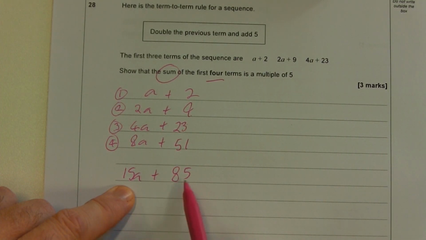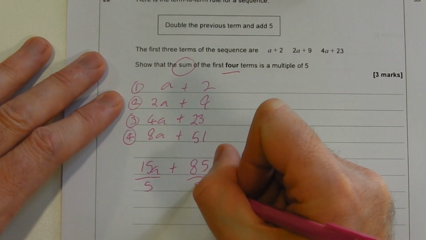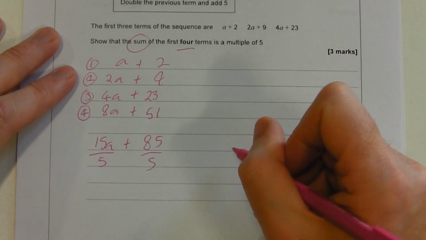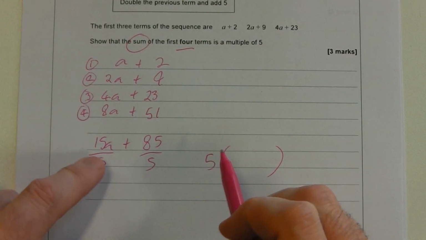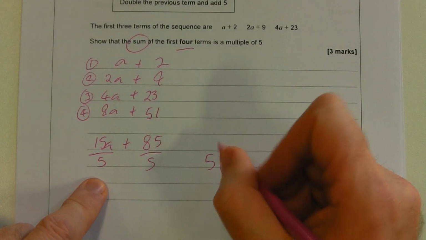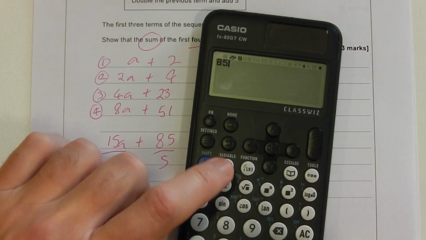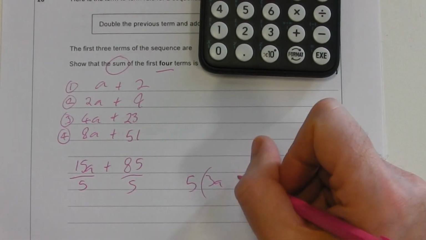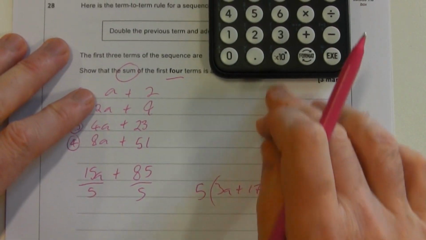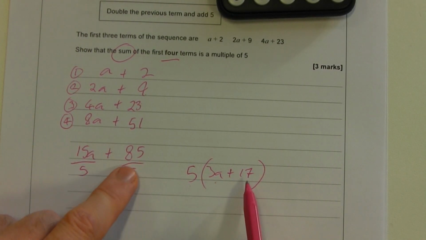So one way we can show it, we can divide them both by 5, but we can show that by factorising it. I'm going to put that into the bracket there as a multiple because we're dividing. So 15A divided by 5 gives me 3A, and 85 divided by 5, well, let's have a look. 85 divided by 5 gives me 17.